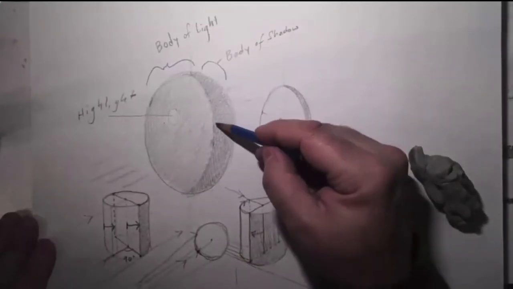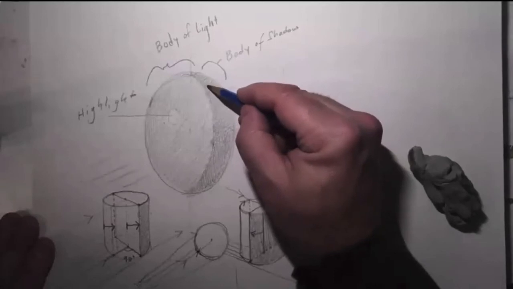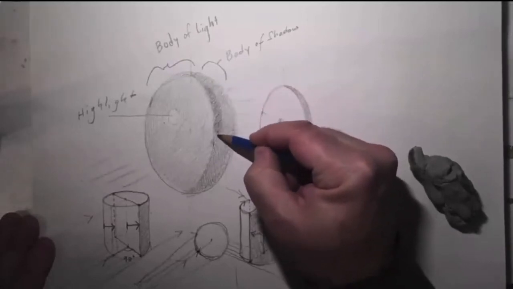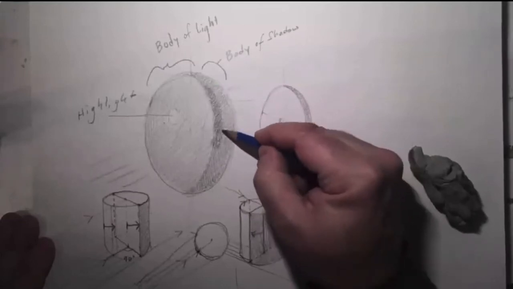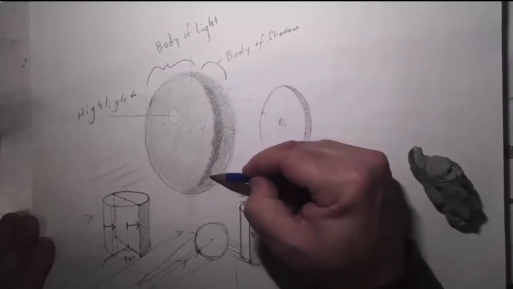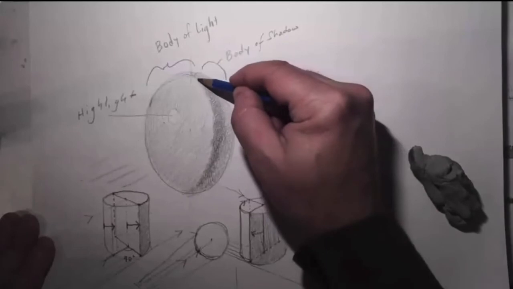Then we have an area in the shadow space that's the darkest space of the shadow, and it's actually the area that runs just to the shadow side of the break of shadow. It's not all the way to the far edge where we might think it is. Sometimes I ask my students, where is the darkest part of the object?